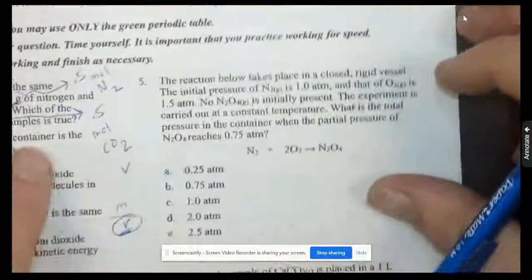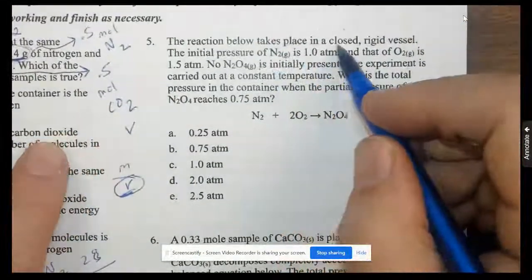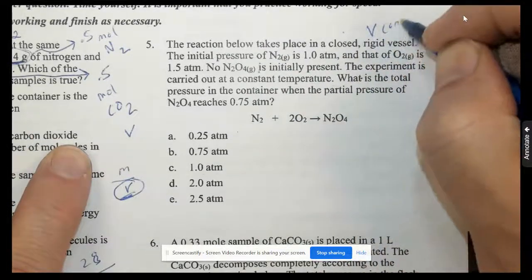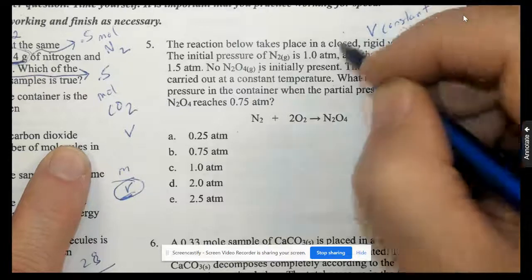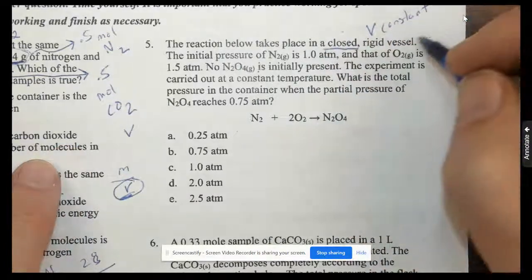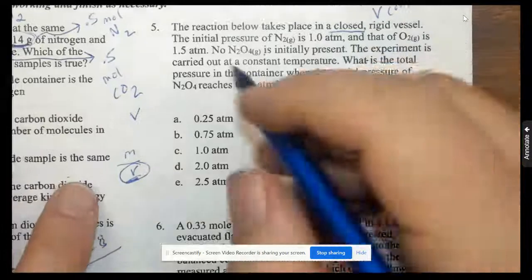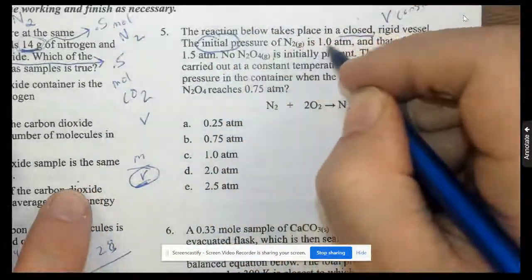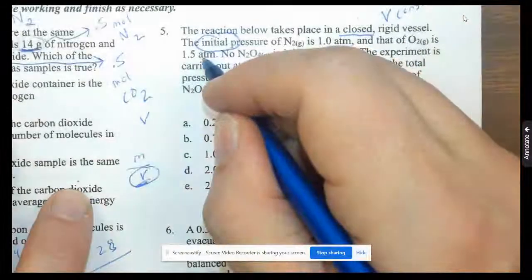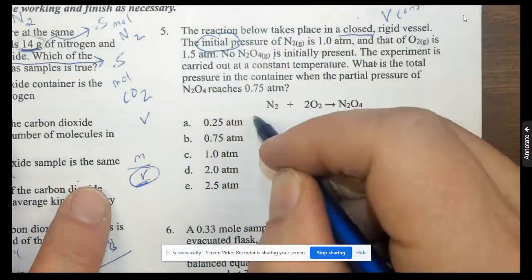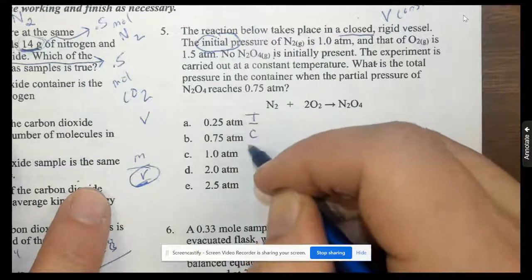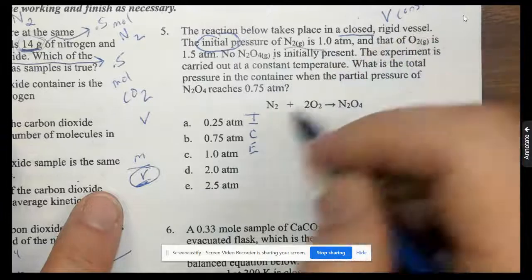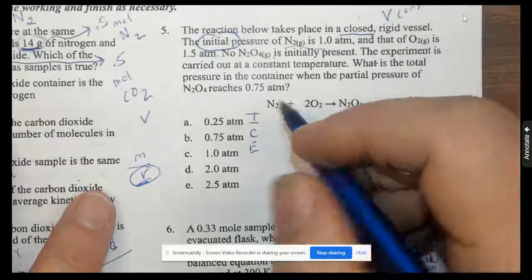All right, number 5. The reaction below takes place in a closed, rigid vessel. So if it's rigid, the volume's constant and cannot change. If it's closed, that means nothing can escape. I see this word initial. The initial pressure of N2 is, and then it gives me another material. When it says initial, I start getting suspicious that I might need to be doing an ICE table. The fact that it gives me the amounts of both of my materials confirms it.